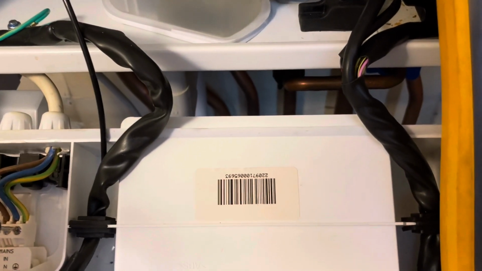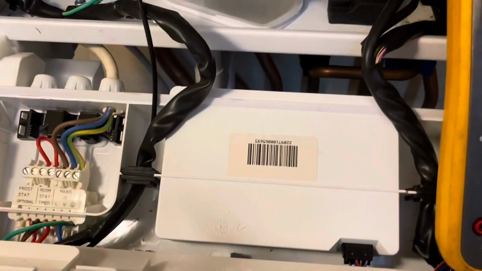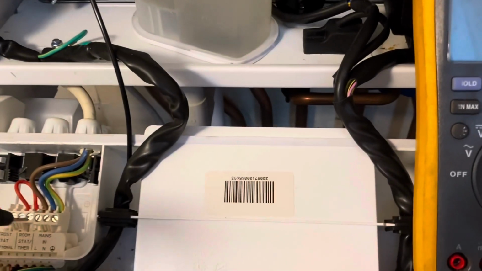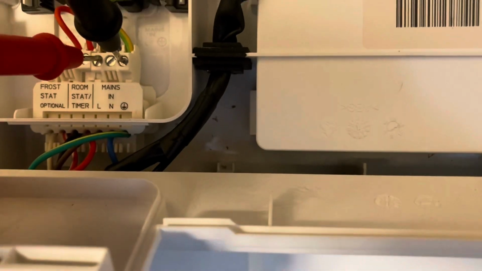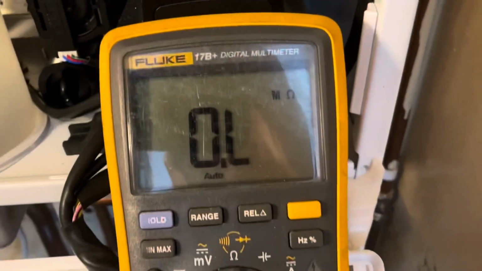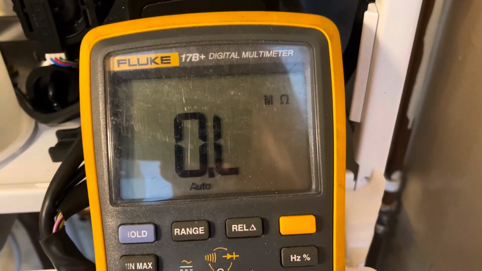So what we want to see is mega ohms or OL really. That's the desired reading we want. So we'll go live to earth. Oh well, mega ohms. So that means we haven't got a circuit, nothing's touching. Then we'll go neutral to earth again. Oh well, mega ohms, that's good.